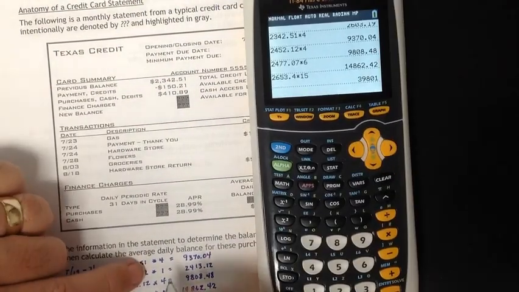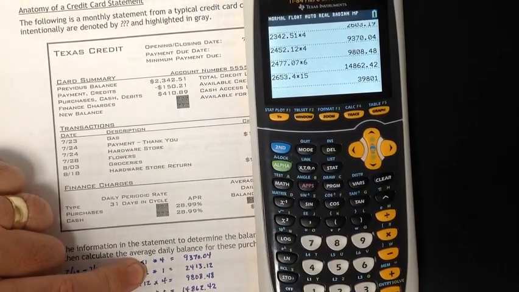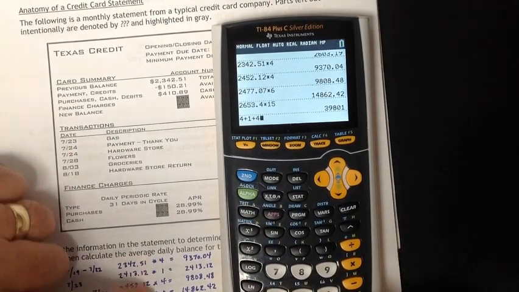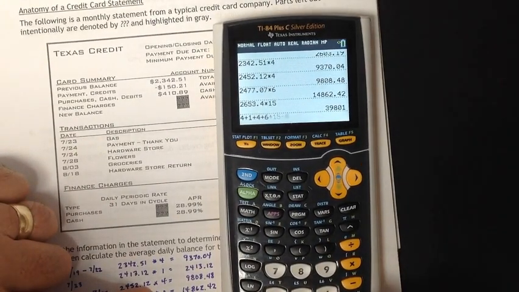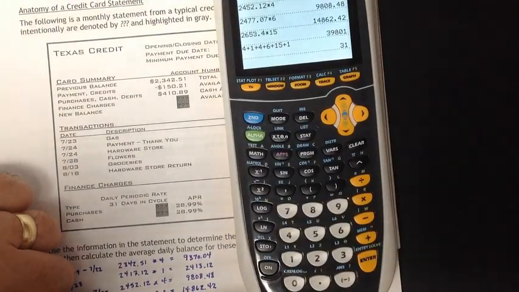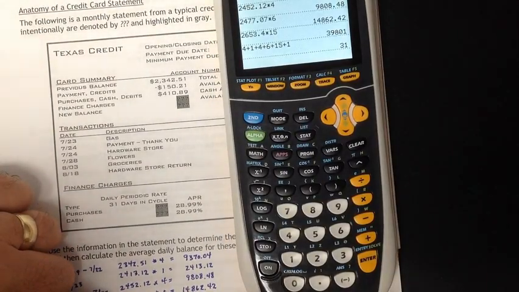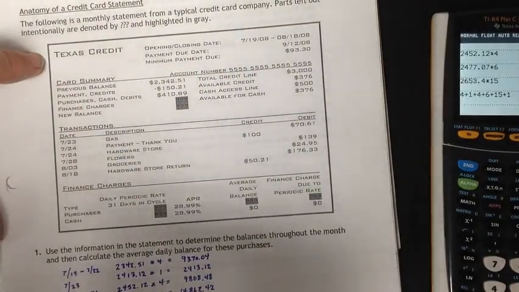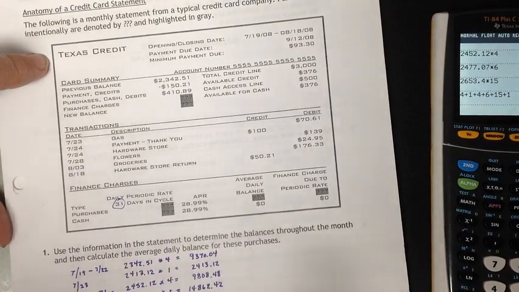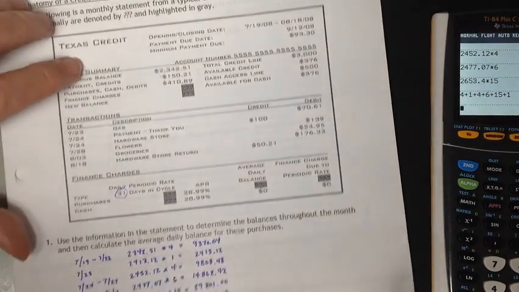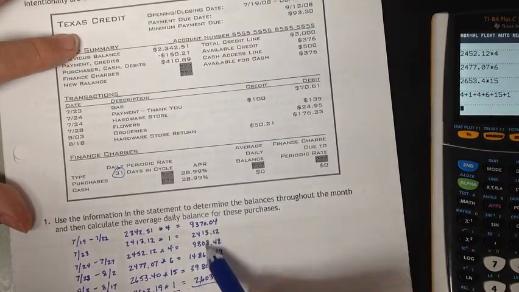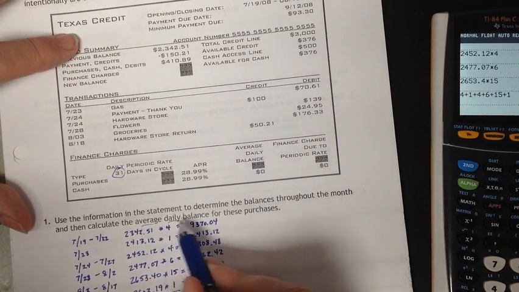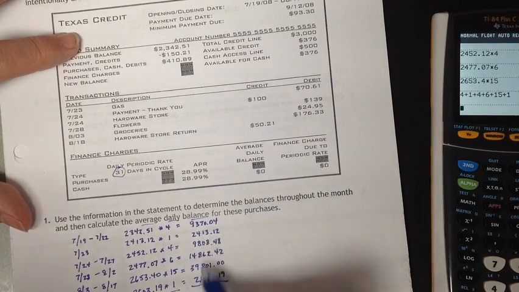All right, I'm going to add these number of days right here, and it should add up to 31. Let's see if it does. 4 plus 1 plus 4 plus 6 plus 15 plus 1, and that is 31 days. So that's like a little check. I know that I have 31 days in the cycle right here. Okay? So I'm going to add this total up, and then I'm going to divide it by 31 days to get the average daily balance.